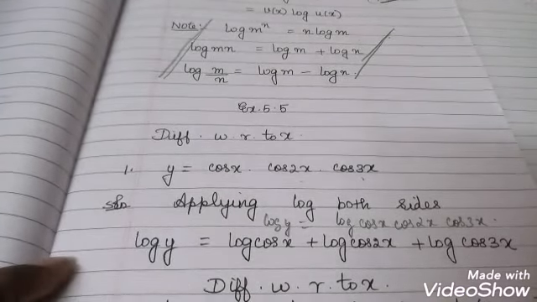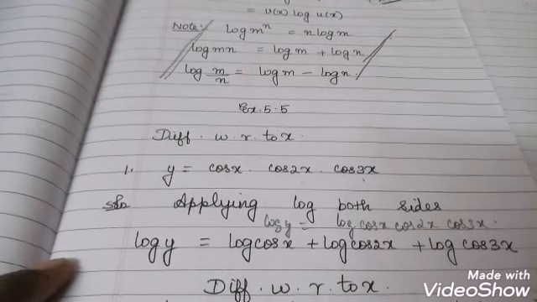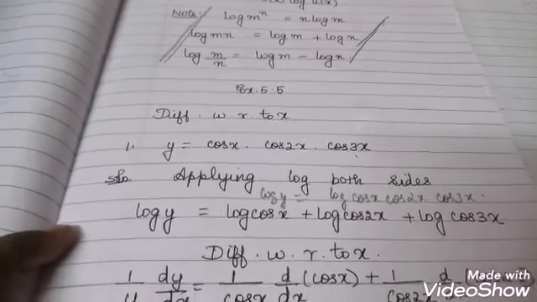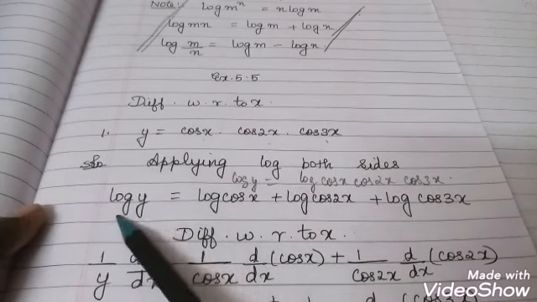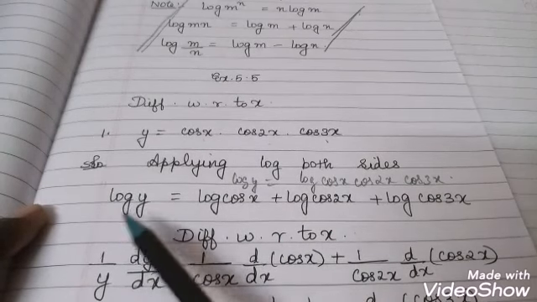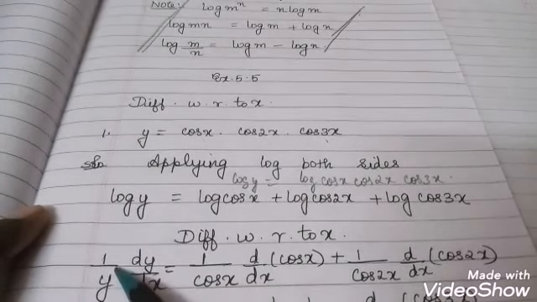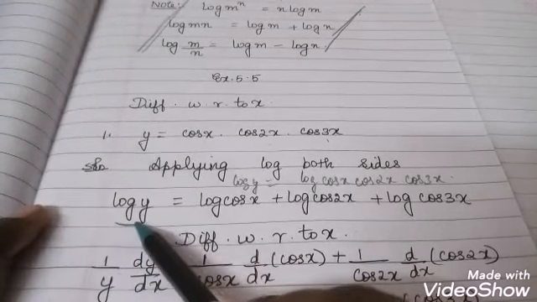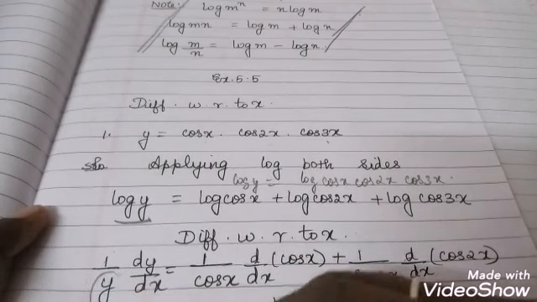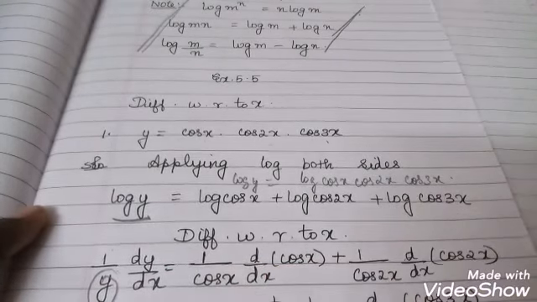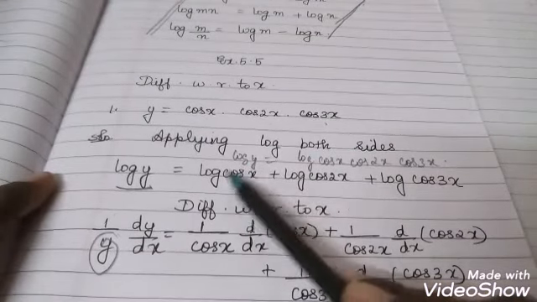The first step is to apply log for logarithmic differentiation. Only then can you differentiate it with respect to x. Now the second step: differentiating it with respect to x. What is the differentiation of log y? It is 1 by y into dy by dx. Remember under implicit functions what we have done: differentiate log first, you will have 1 by y into the differentiation of y, which is dy by dx. Now what is the differentiation of log cos x?